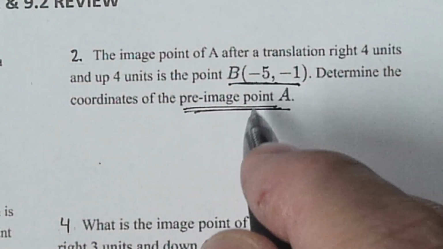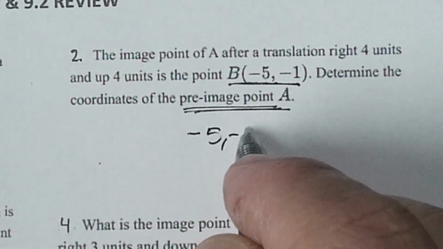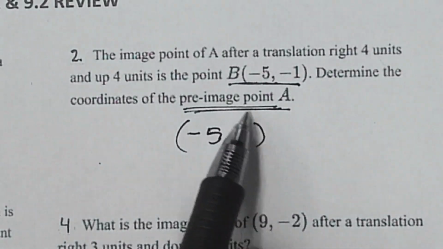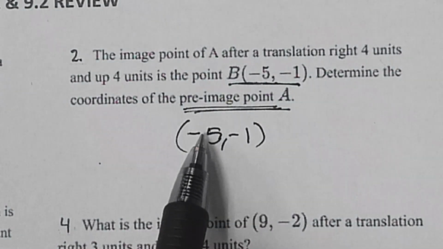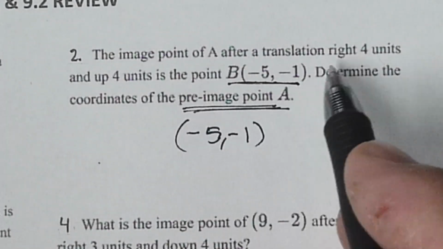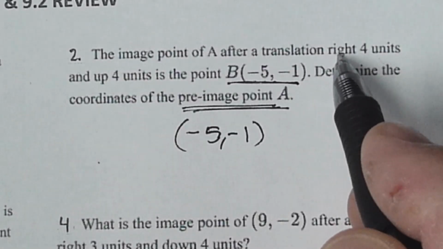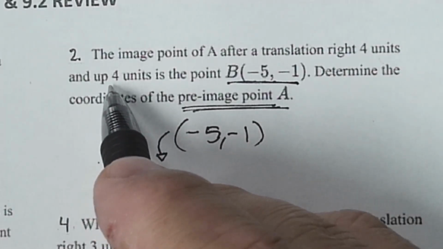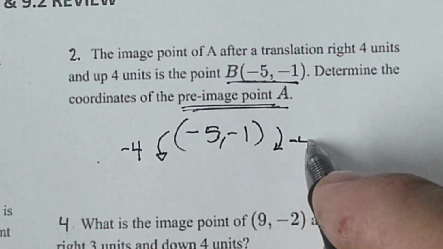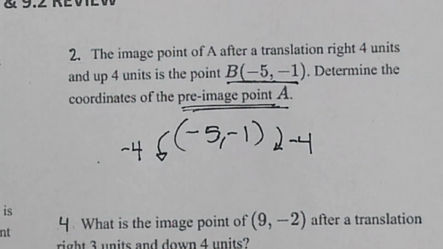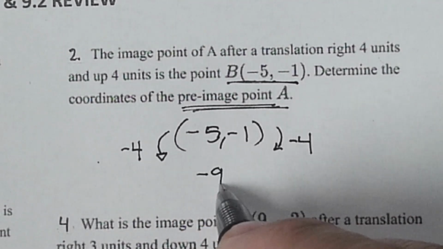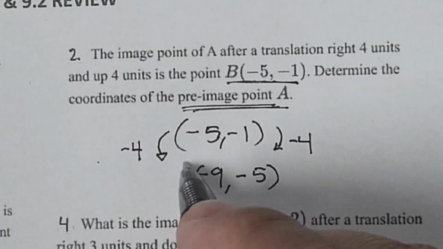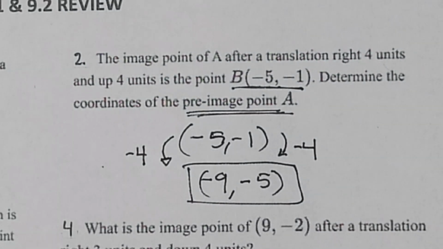So for this problem, we can say I have -5, -1. That's where I ended, but I'm looking for where we originally came from, so I have to do everything in reverse. So instead of right 4, it would be go to the left 4. And then instead of up 4, it would be go down 4. So this answer would become -9, -5 is where we originally began. So keep in mind this one is a little bit different because it's going backwards.